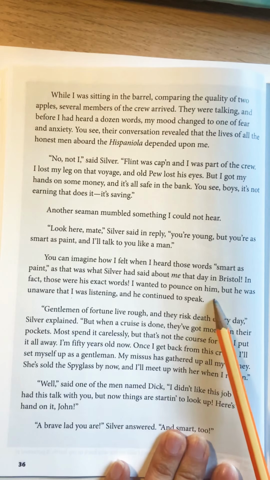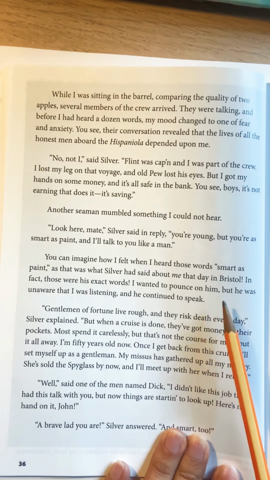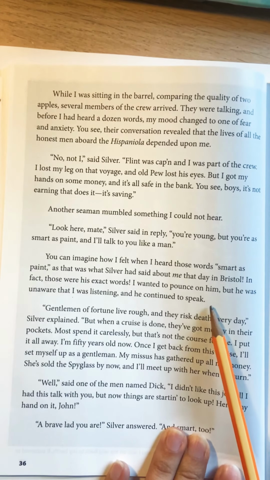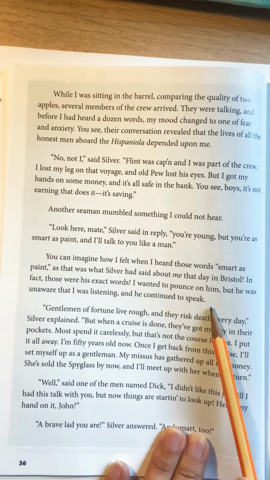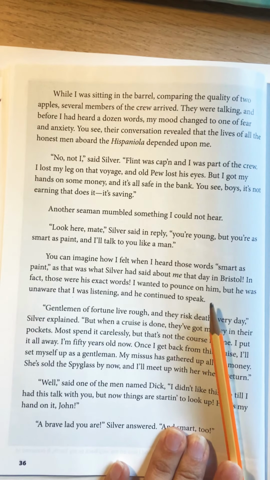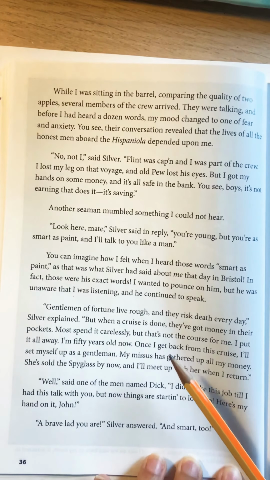Okay, pause. So remember, Jim is hidden inside this apple barrel. They don't know he's there. They're standing nearby, and they're having this private conversation, a bunch of the crew members and Long John Silver, but they don't know Jim is in there and can hear them. So they're having this private conversation that they don't realize is not very private.